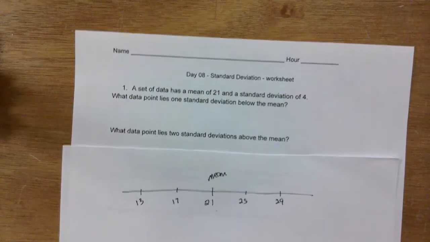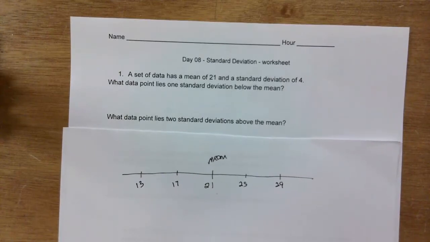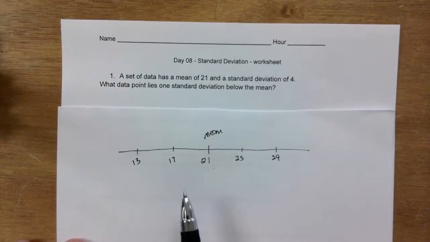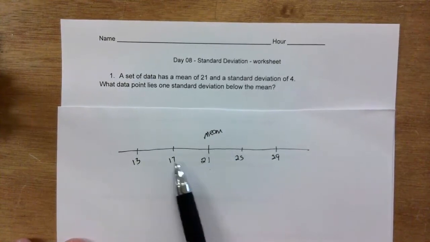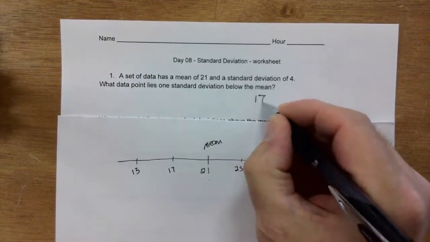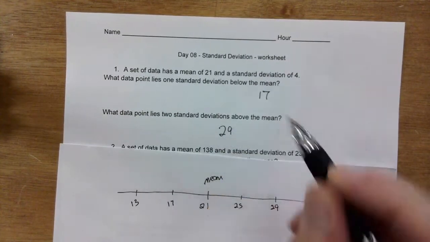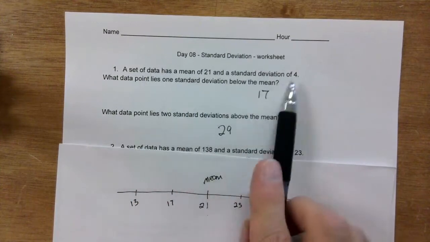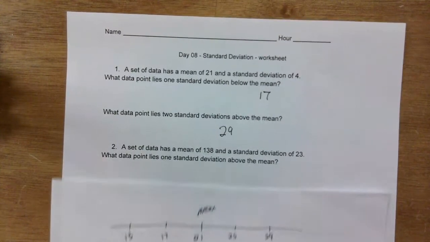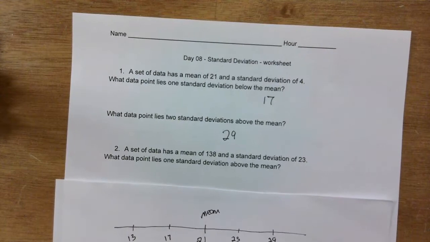What's the question? What data point lies one standard deviation below the mean? Below the mean is 17. Two above the mean, 1, 2, is 29. You just take the mean and add 4 to it twice. All right, the next one.